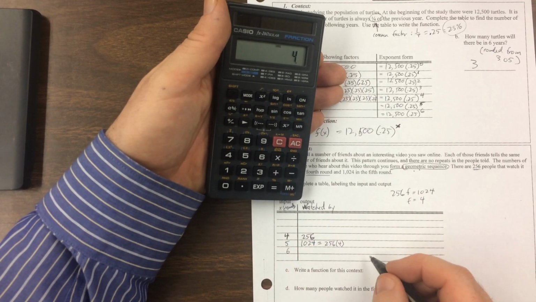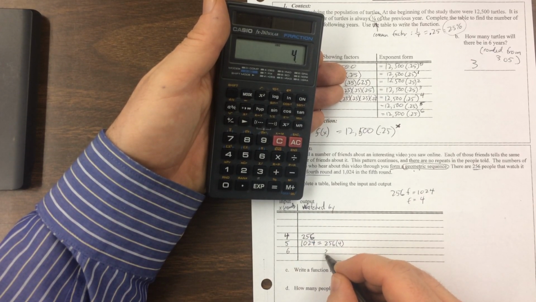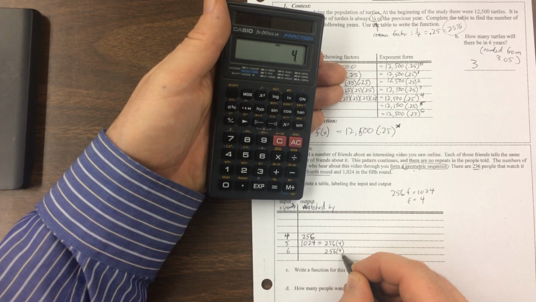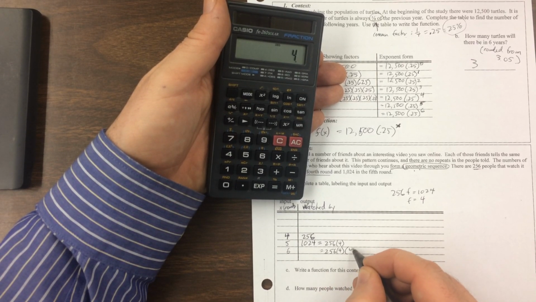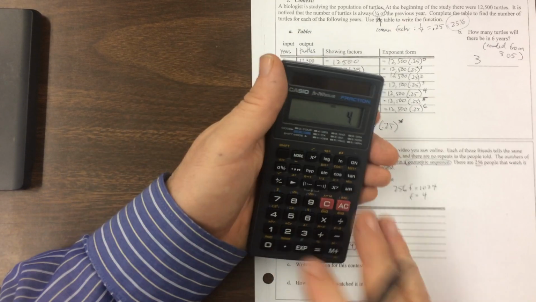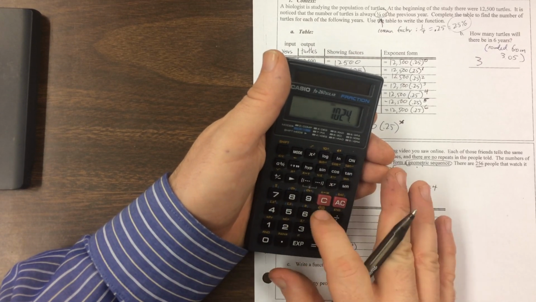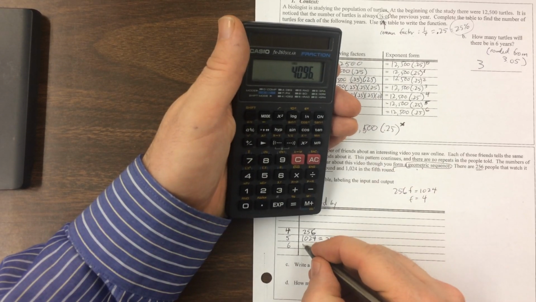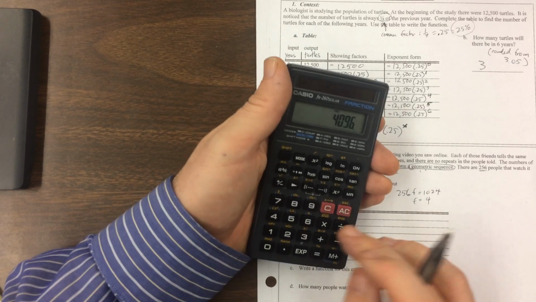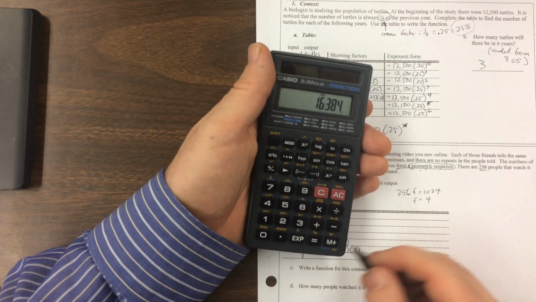So that means the 6th round is going to be 256 times 4 times 4 again. Right? We're going to take 1024 and multiply it by 4, and then multiply it by 4 again.